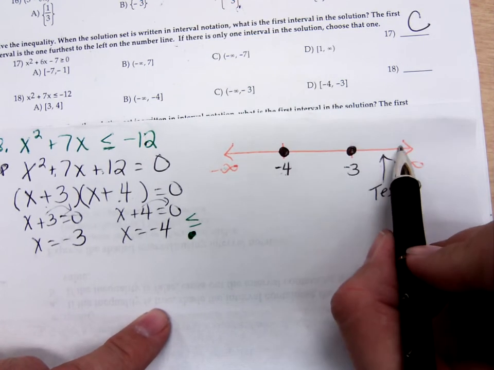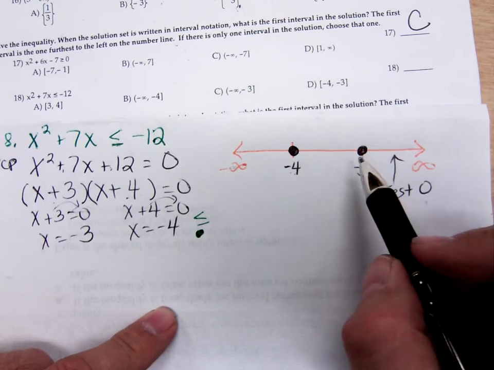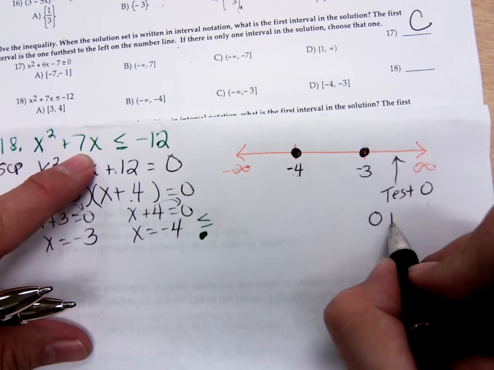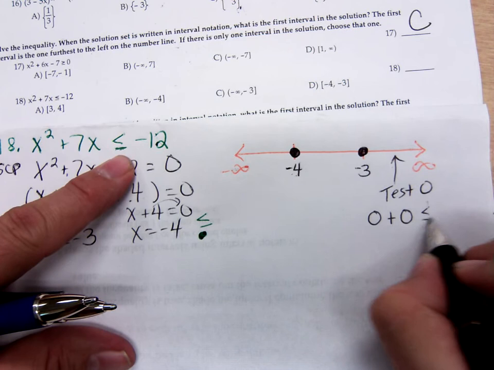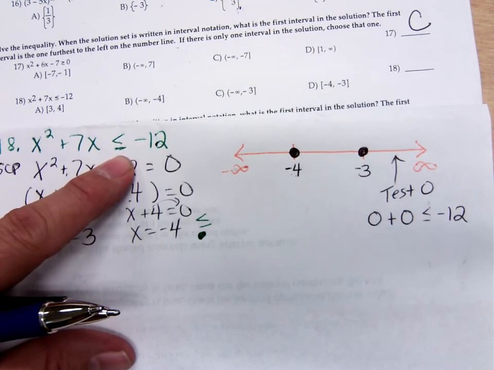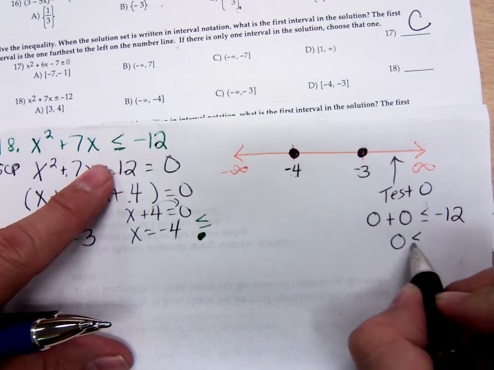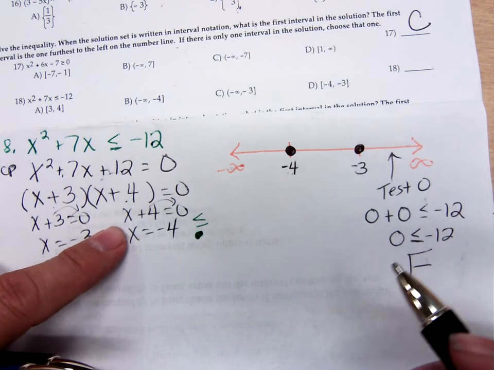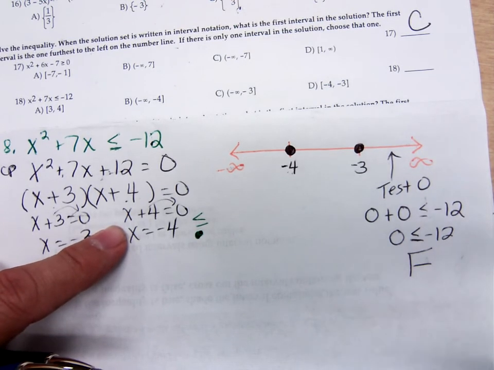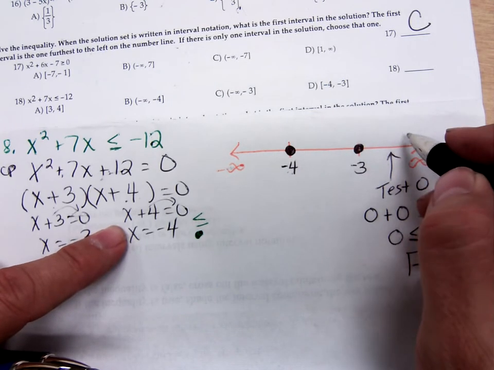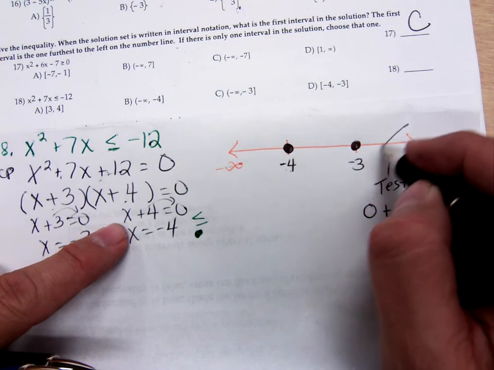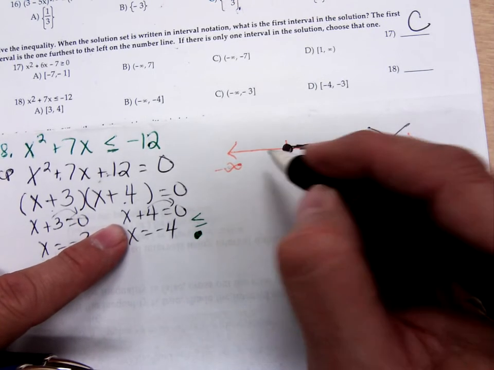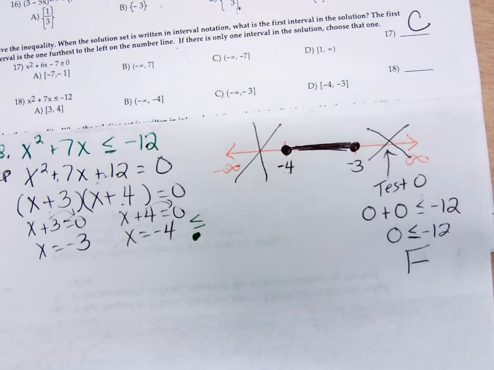When I plug a 0 in here, I have 0 squared, that's 0. 7 times 0 is 0. Is 0 less than or equal to negative 12? Well, it sure doesn't equal it. Is 0 less than negative 12 true or false? False. 0 is bigger than negative 12. You'd rather have $0 in your account than negative 12. I know it's harder and harder to get overdrawn nowadays, but it still happens. People still write paper checks occasionally. So false, true, false.